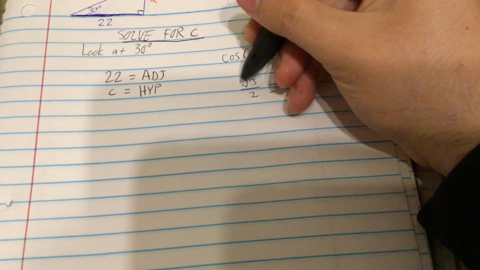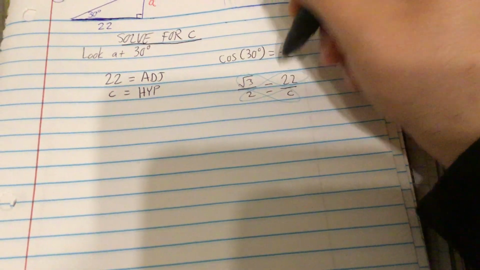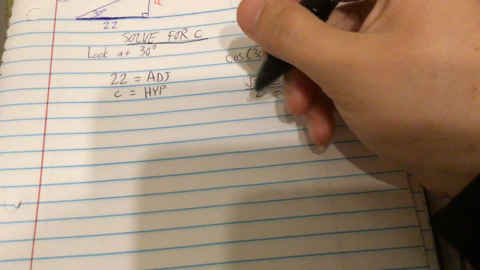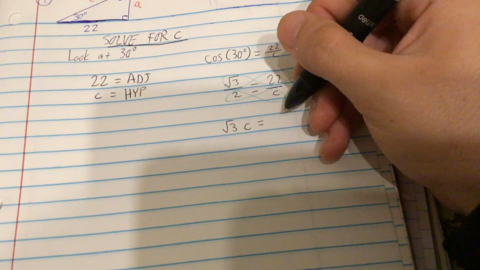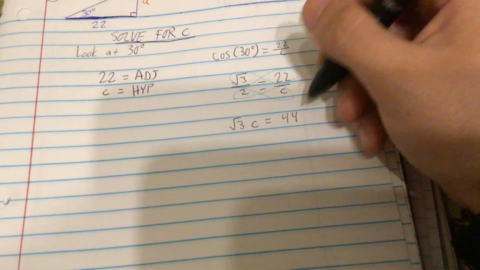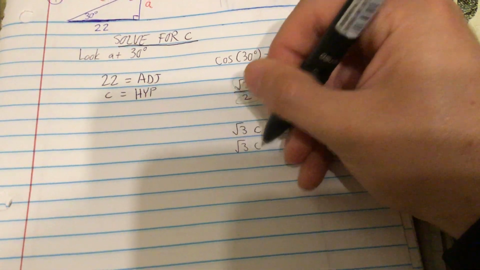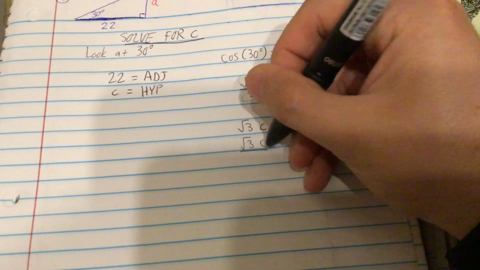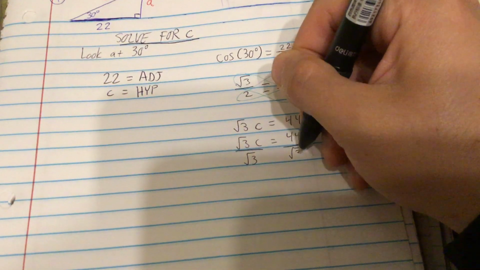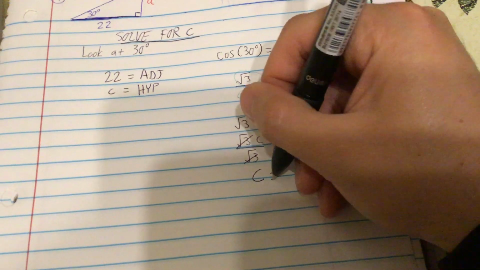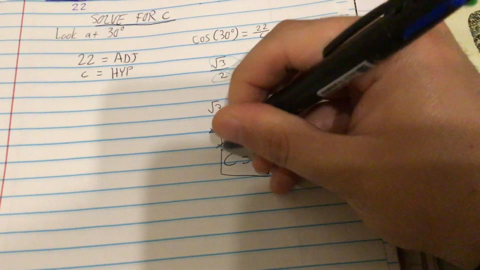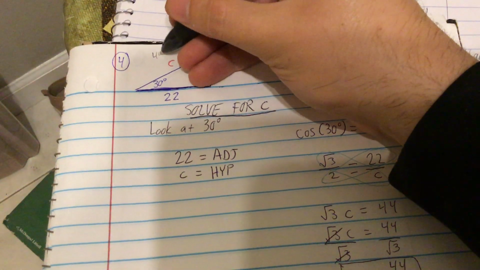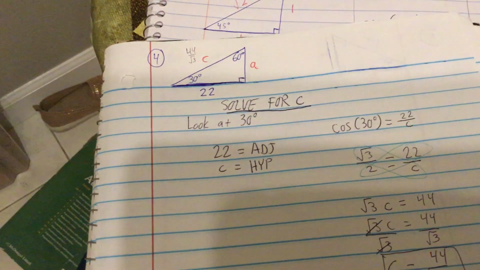I'm going to cross multiply. And that's going to be radical 3c is equal to 2 times 22, which is 44. So then radical 3c is equal to 44. And if I divide both sides by the square root of 3, c is equal to 44 over the square root of 3. Okay, so that's going to be 44 over the square root of 3.